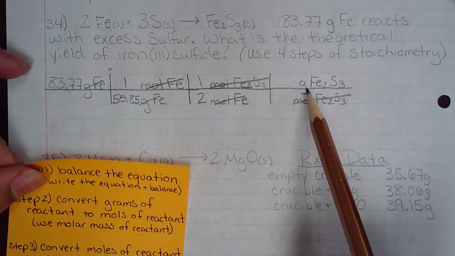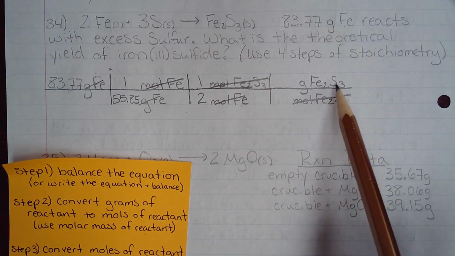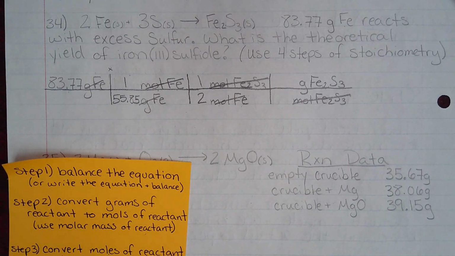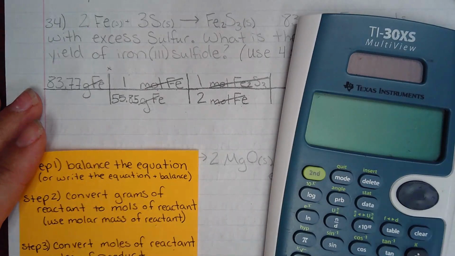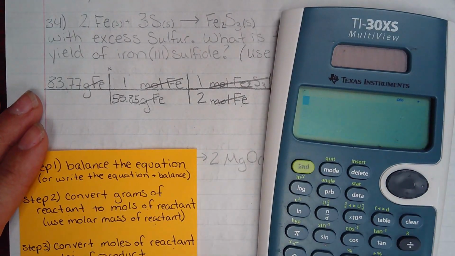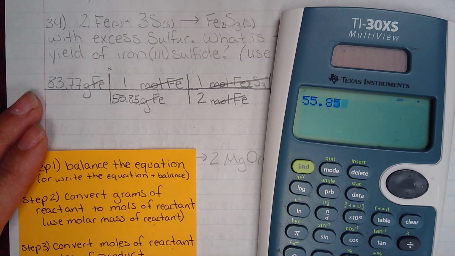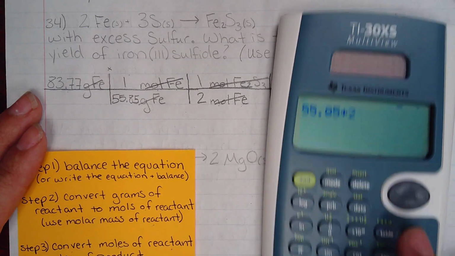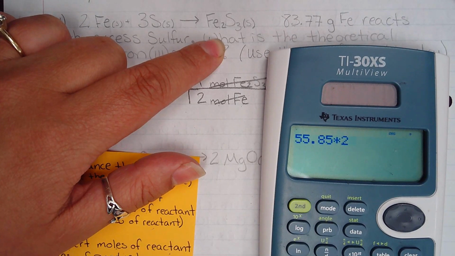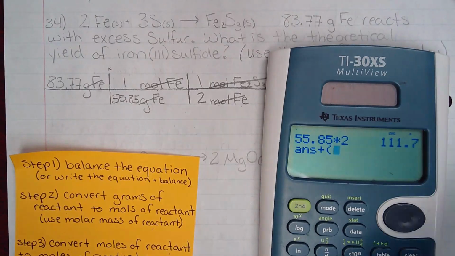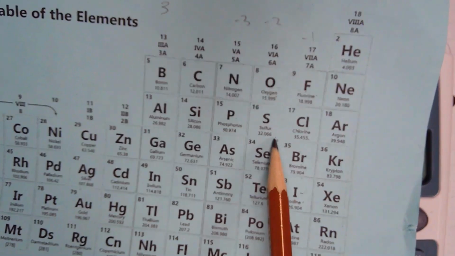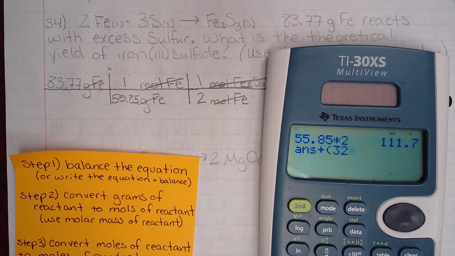So now we have to find the molar mass of Fe2S3. The molar mass of iron, as we said, was 55.85. We have two of them, right? Fe2. We're going to add that to sulfur. If we go to our periodic table, sulfur is 32, and we have S3, times 3.